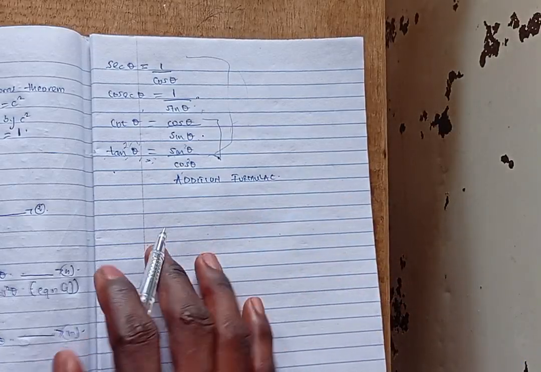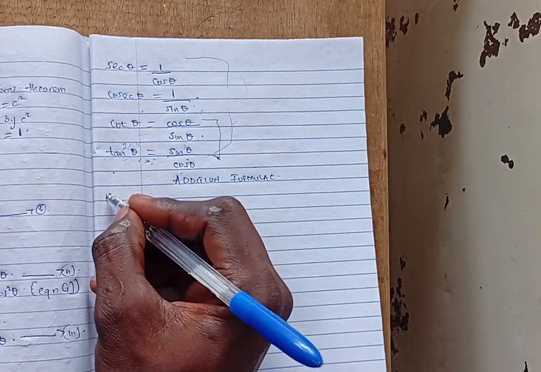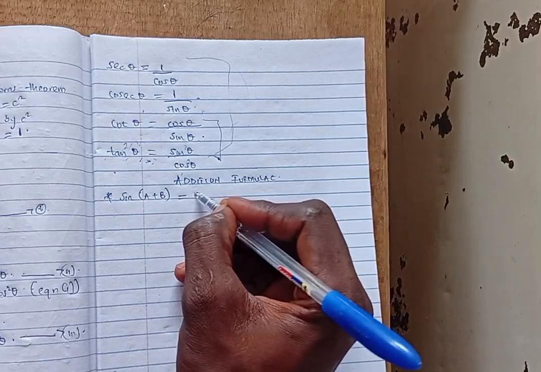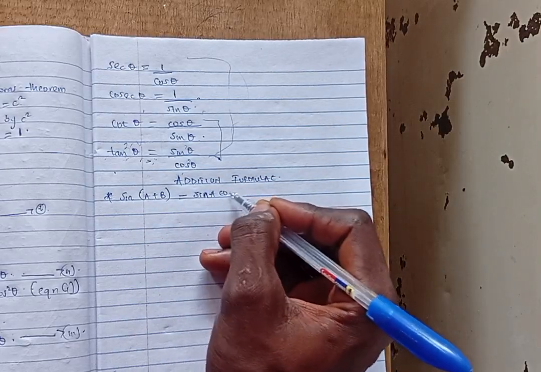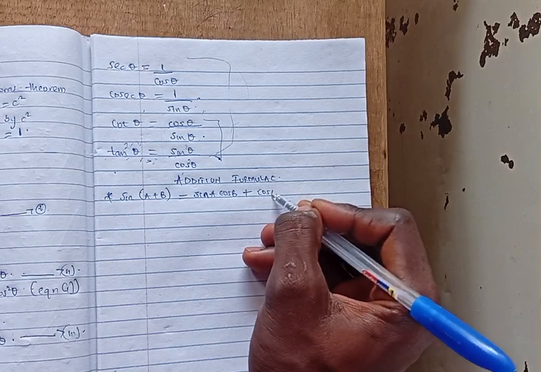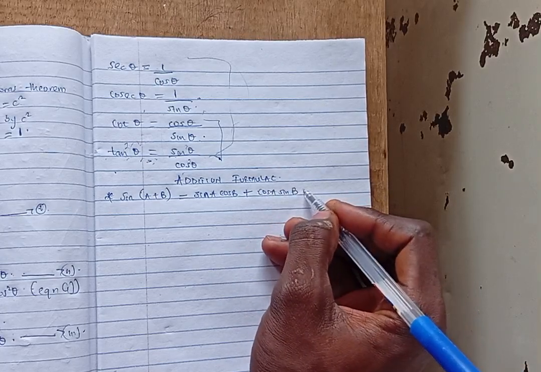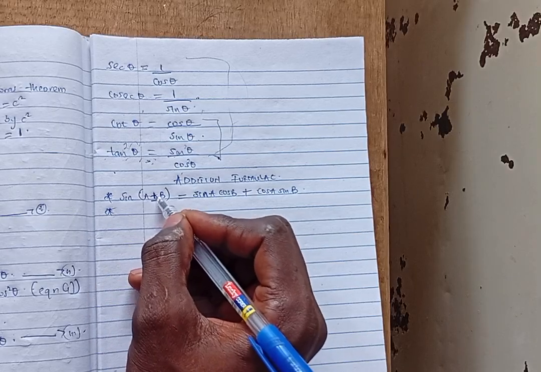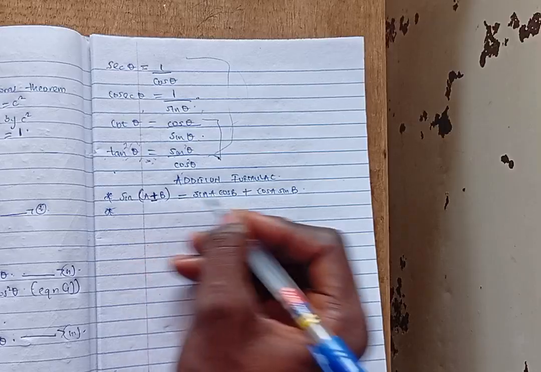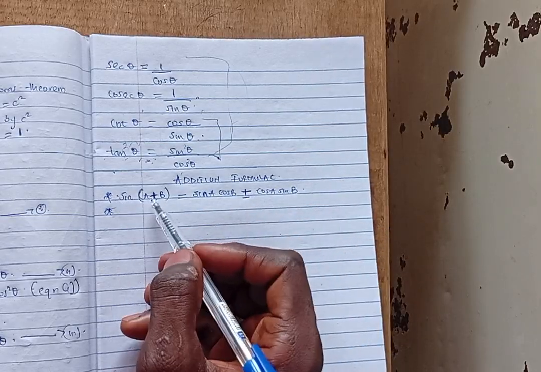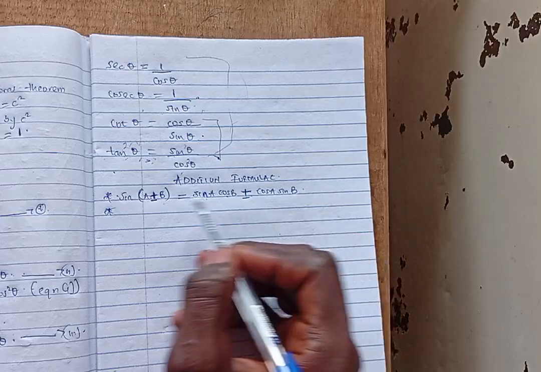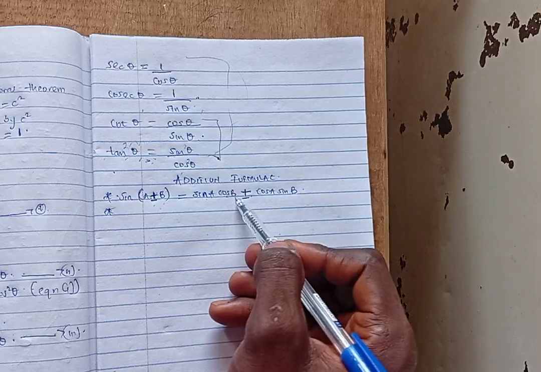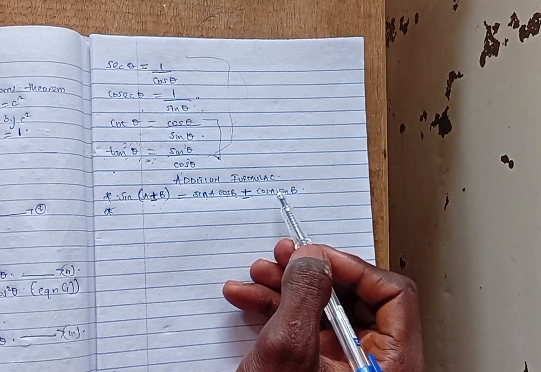We have many different addition formulas, but I will only talk about the important ones. We have sin(A plus B). Sin(A plus B) is the same thing as sin A cos B plus cos A sin B. Writing it with plus or minus: sin(A plus B) is sin A cos B plus cos A sin B, and sin(A minus B) will be sin A cos B minus cos A sin B.